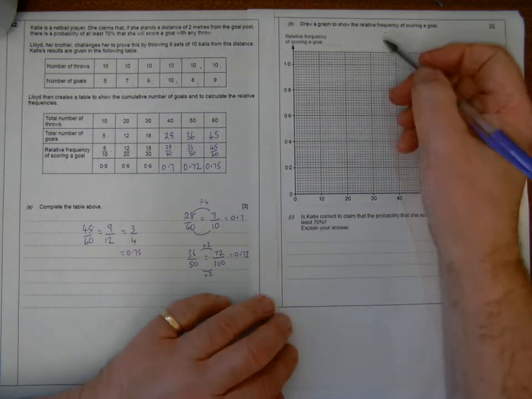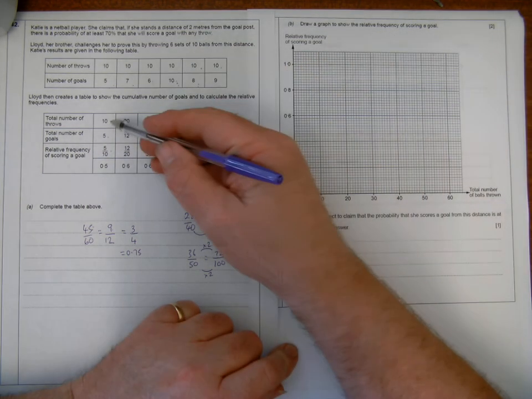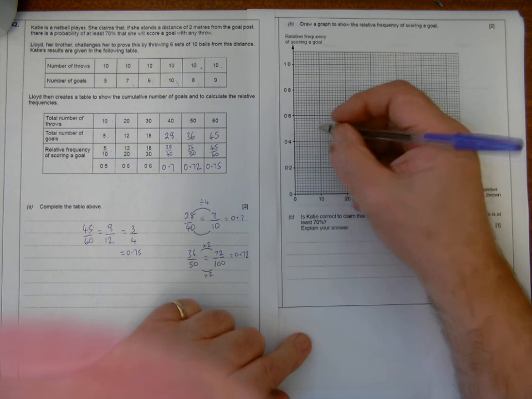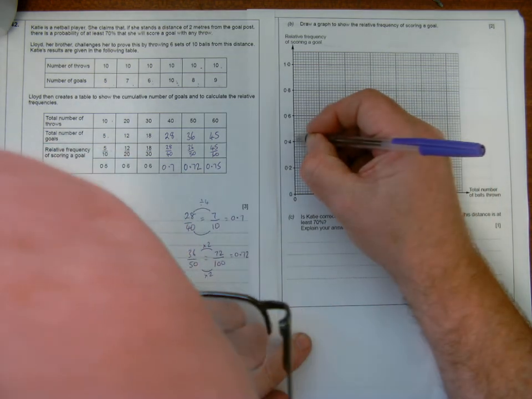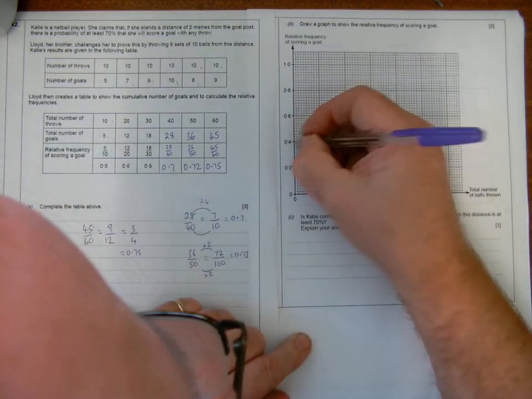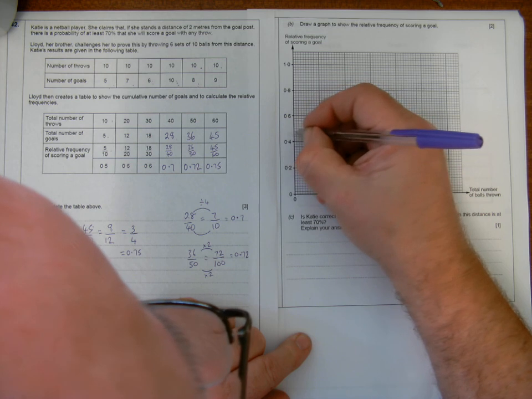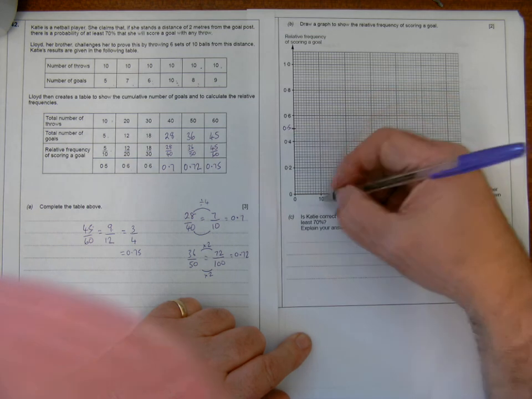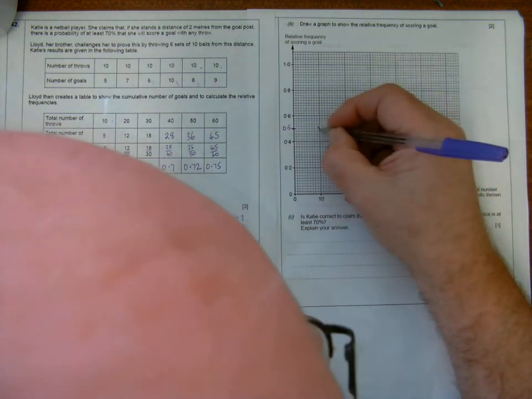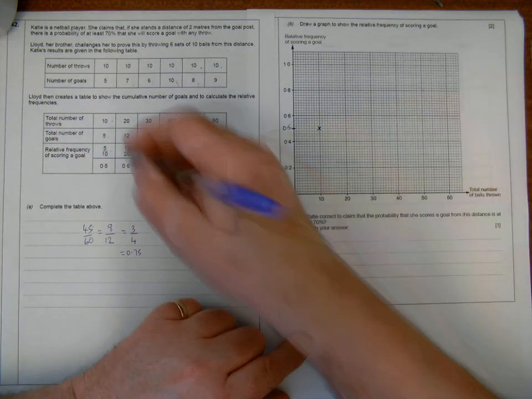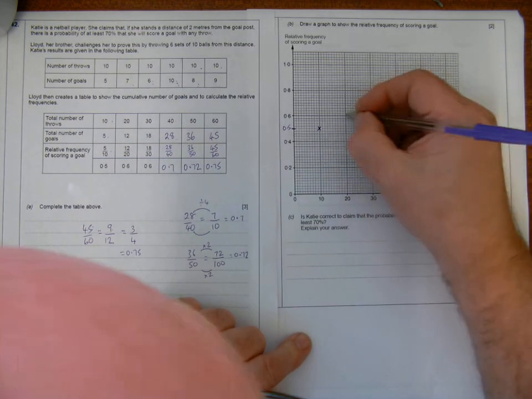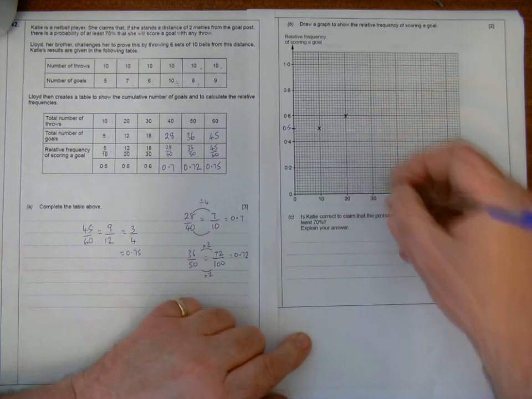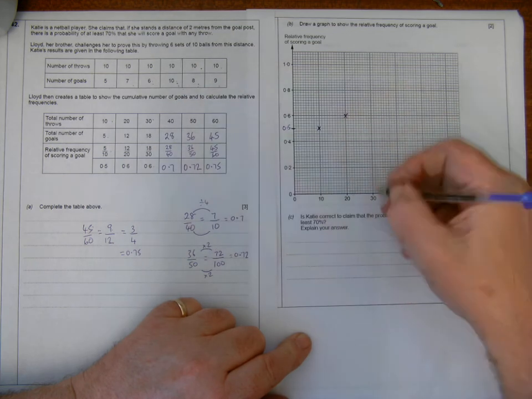Okay, so let's draw this graph then. After 10 throws, that's 0.5. So 0.5 is halfway between 0.4 and 0.6, 1, 2, 3, 4, 5 squares there. There's 0.5. So after 10, 0.5. After 20, it's 0.6. After 30 is 0.6.